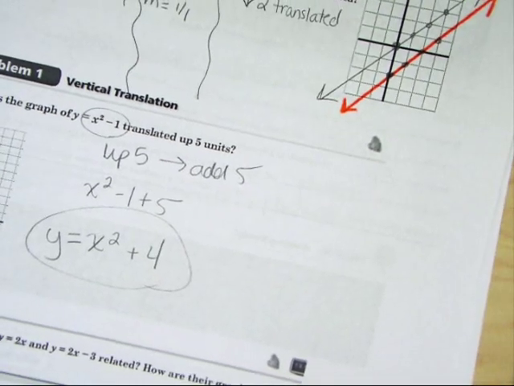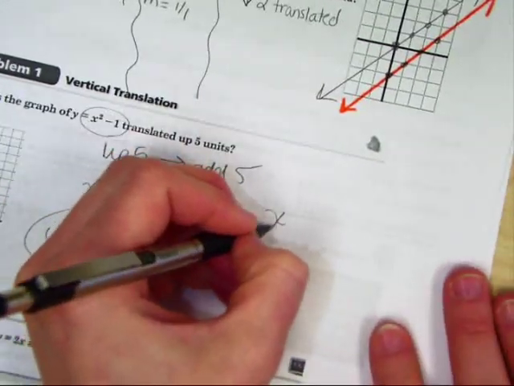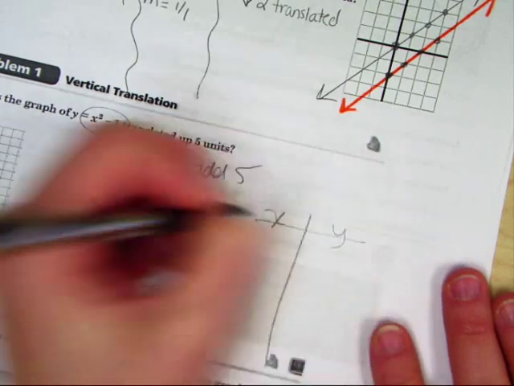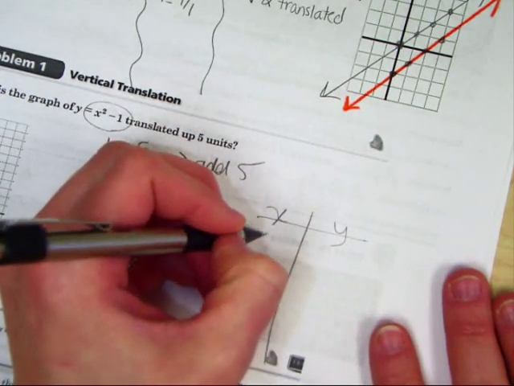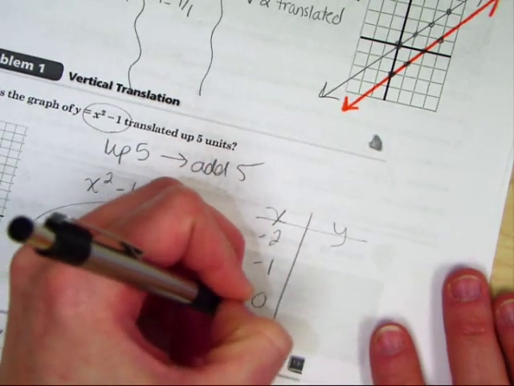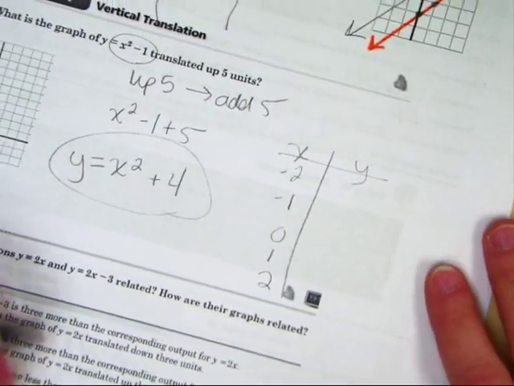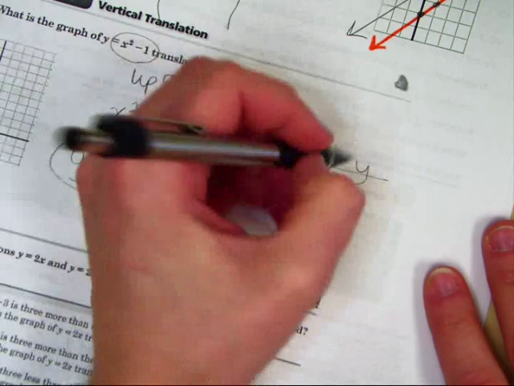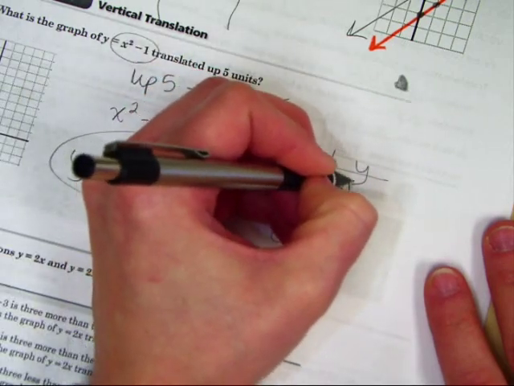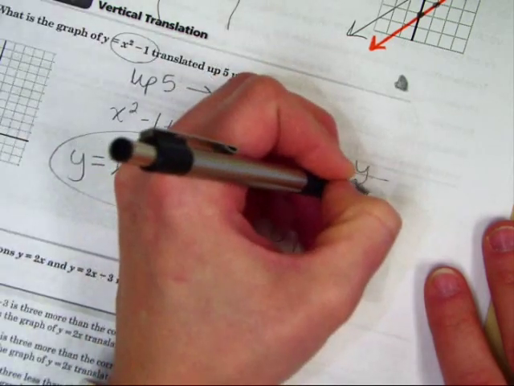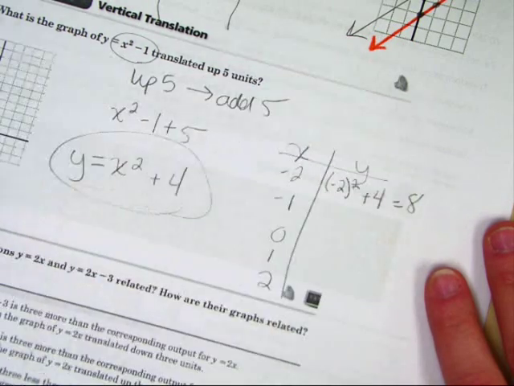That maybe you need some review on from Algebra 1. You make an XY chart, and I like to pick my values negative 2, negative 1, 0, 1, and 2. Alright? And I like to plug those in. So I would do negative 2 squared, and then I would add 4. That will give me 8.